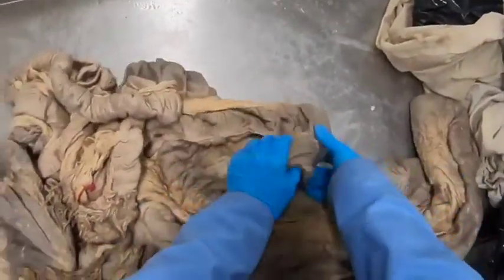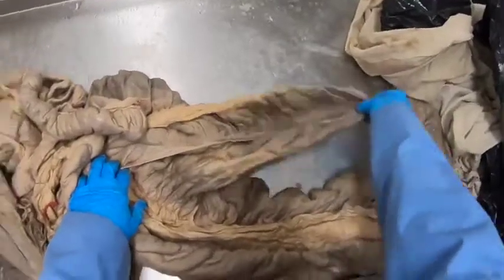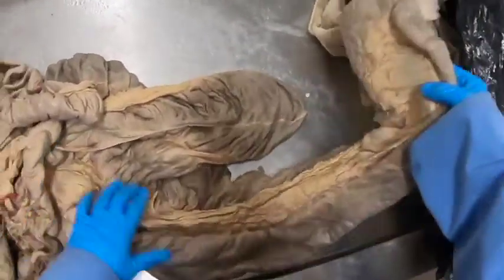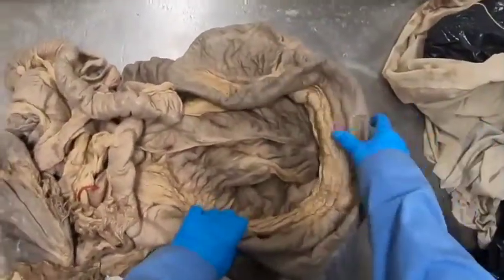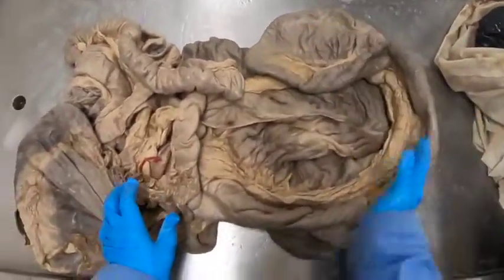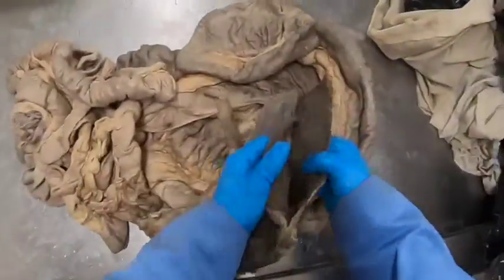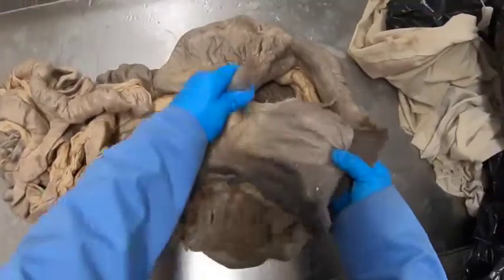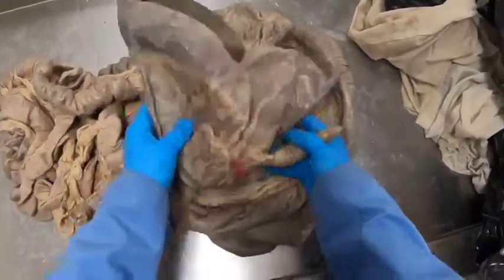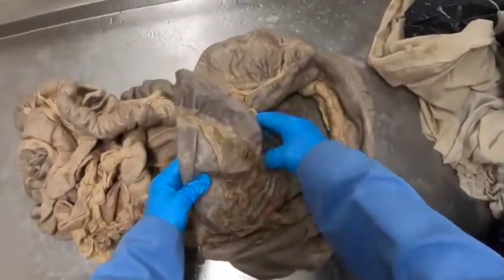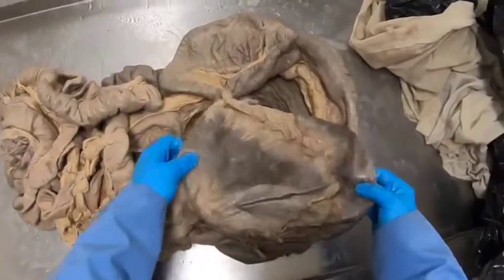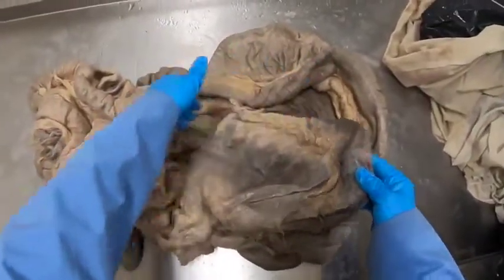Okay, so we've got the apex of the cecum pointing towards the head, and we have our large colon wrapping around it that way. Our esophagus comes in, and our greater curvature of the stomach is going to be on the left side.